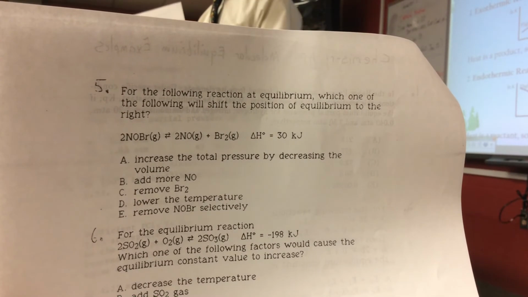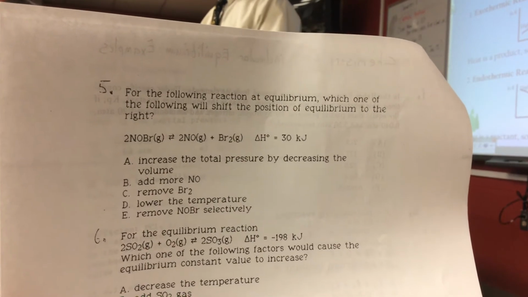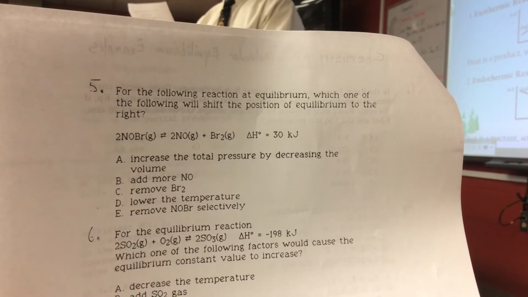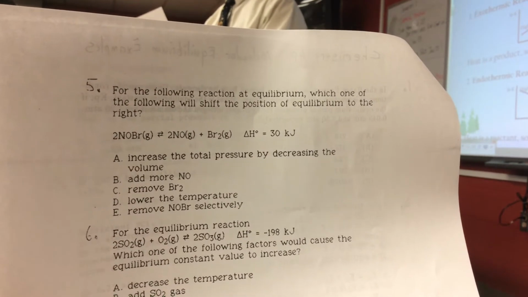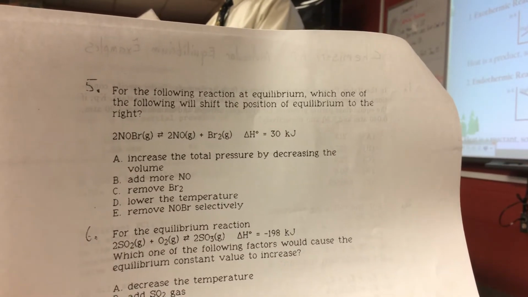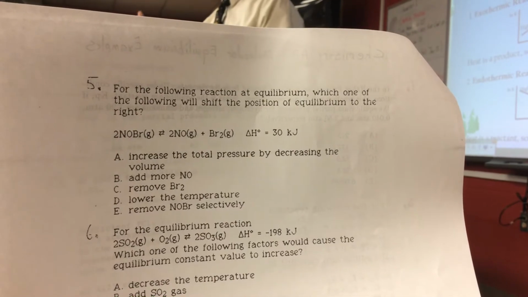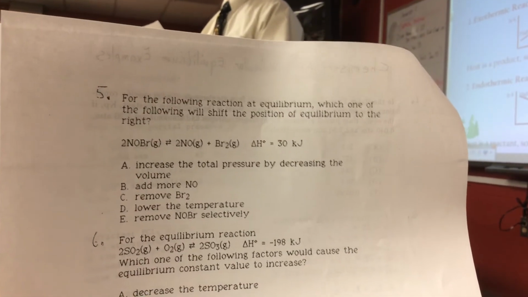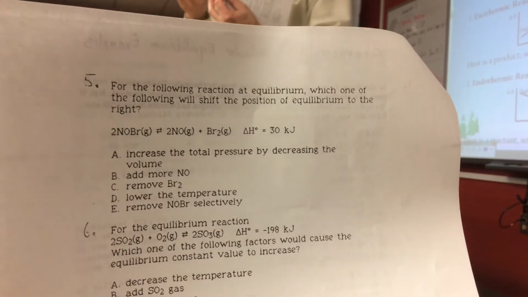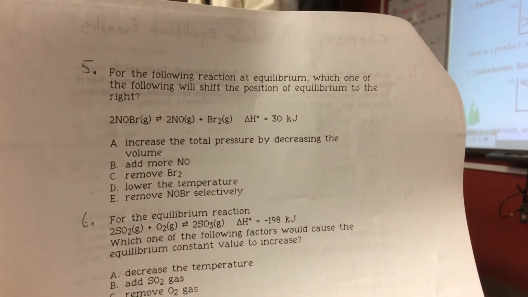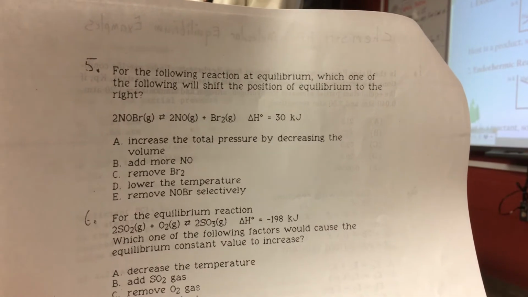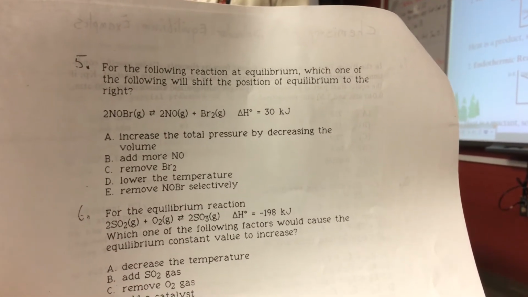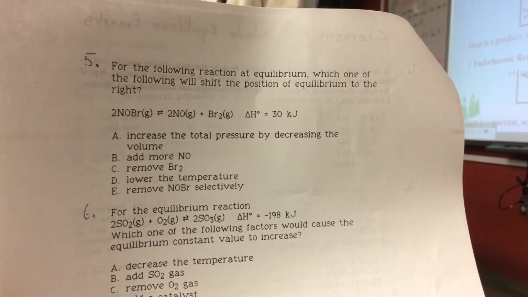Oh, what about, I love E's choice: remove NOBr selectively. Now in C, we didn't remove Br2 selectively, but we did for E. It's just a funny thing, it makes me chuckle. It just means to take out NOBr. I don't know why they had to say selectively. Because you're not taking out all of it, I guess? Well, selectively means only that and nothing else. It's the same as C. Anyway, removing the reactant is going to shift it to the left to make more. So C is the only one that shifts it right. That's our answer.